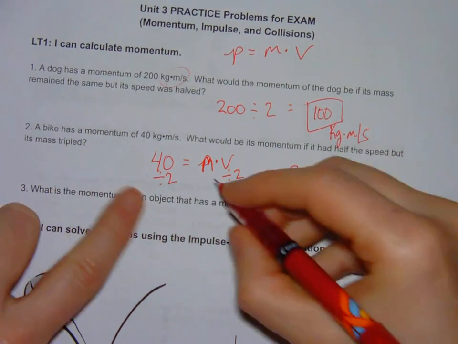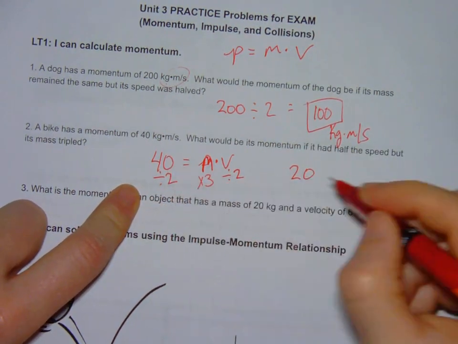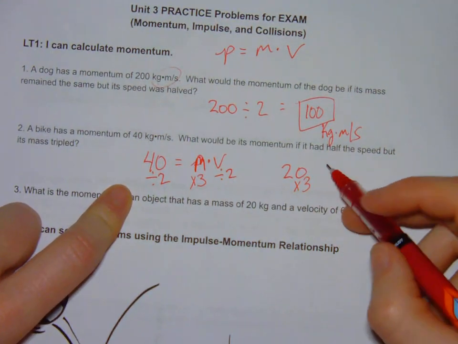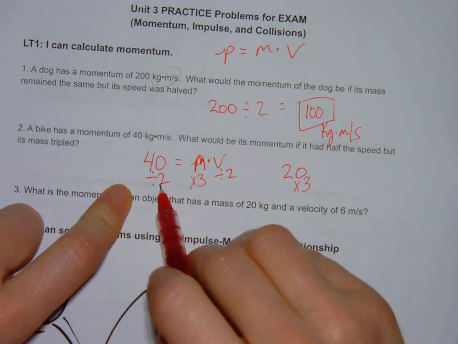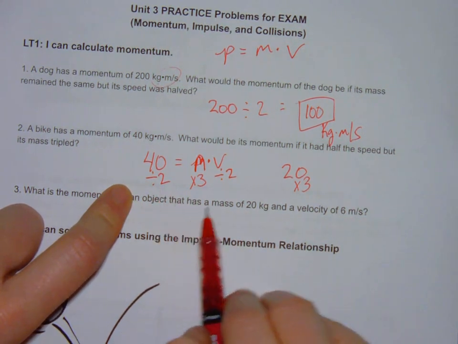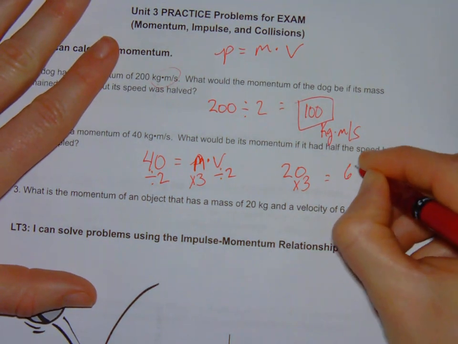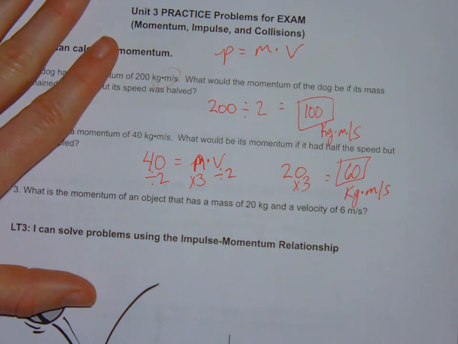But mass tripled. So if mass goes up by 3, this number, now we're at a 20, would also have to go up by 3. Whatever you do to the right, you have to do to the left. So we divide it by 2, but then we triple it. We could have tripled it first and then cut that in half. It would not have mattered. 20 multiplied by 3 gives us a final momentum of 60.